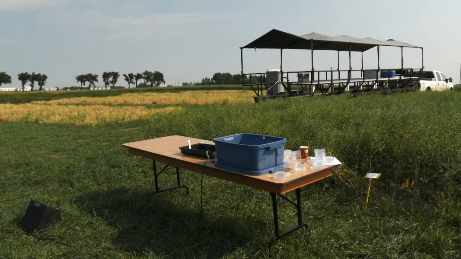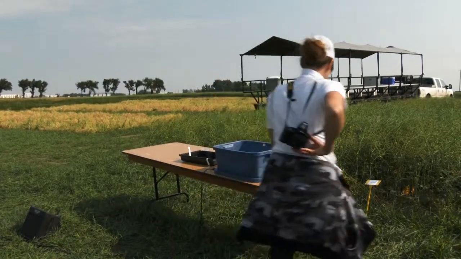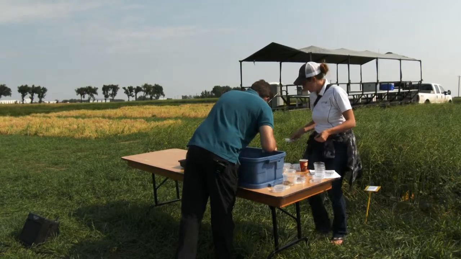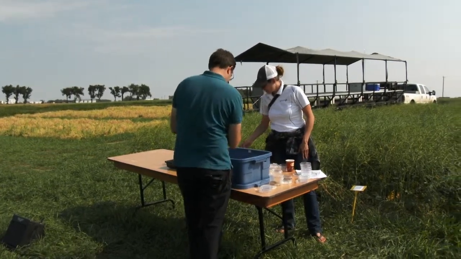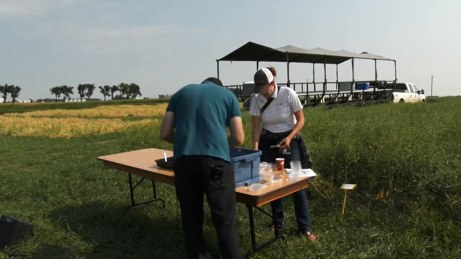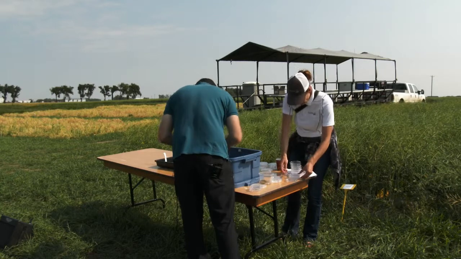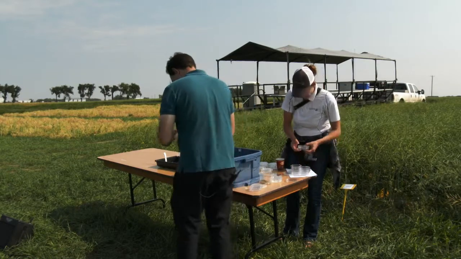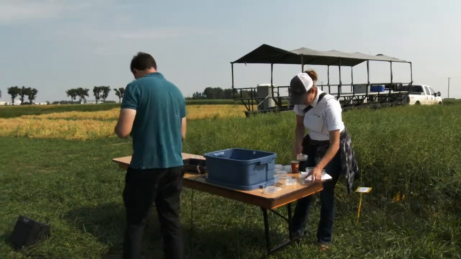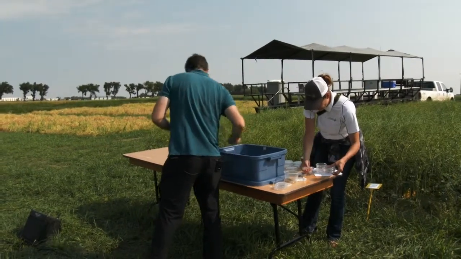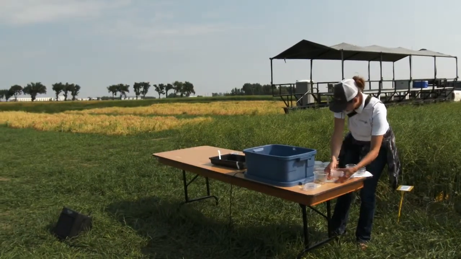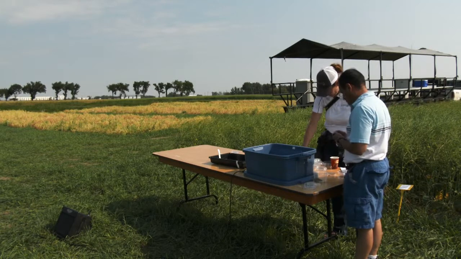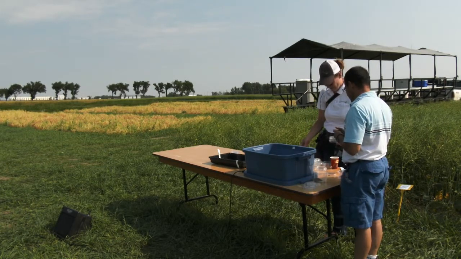Oh, this one not yet, but maybe it will. This one is not feeding yet, but maybe it will.